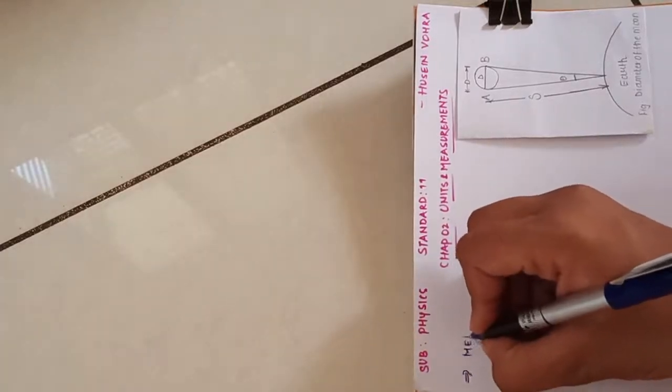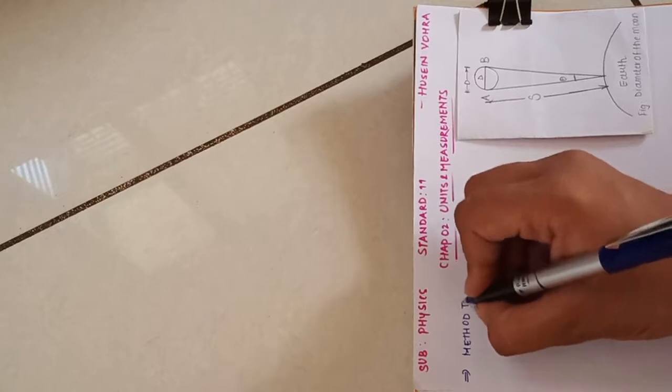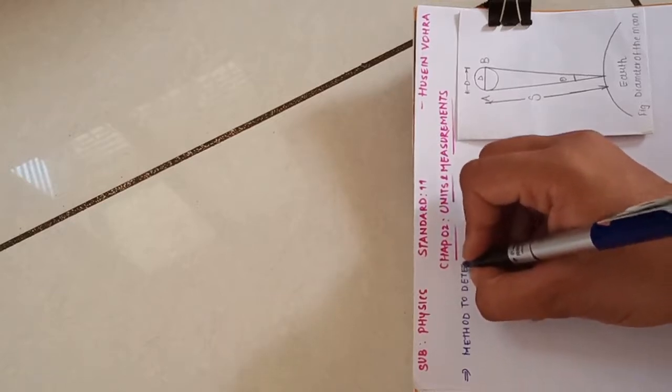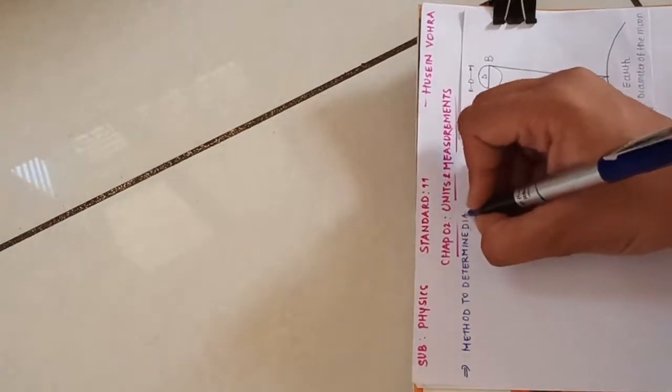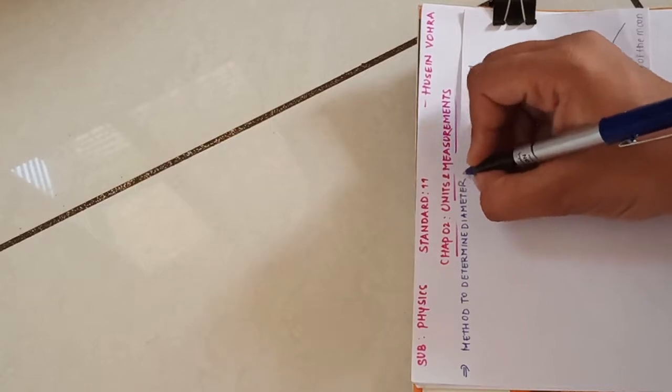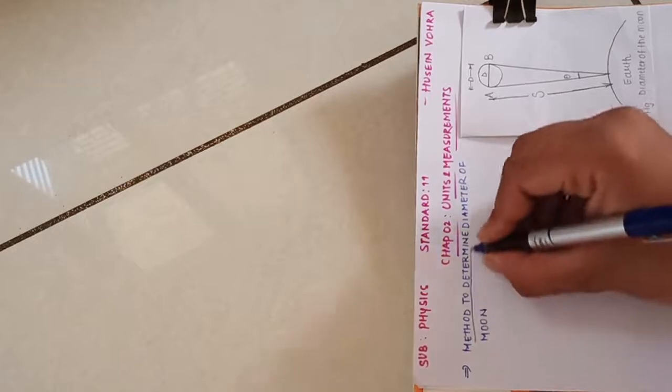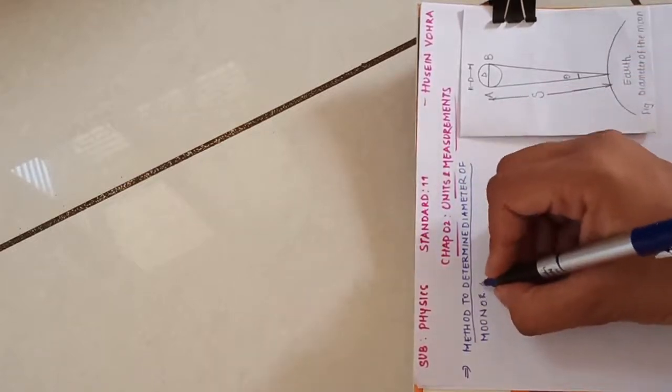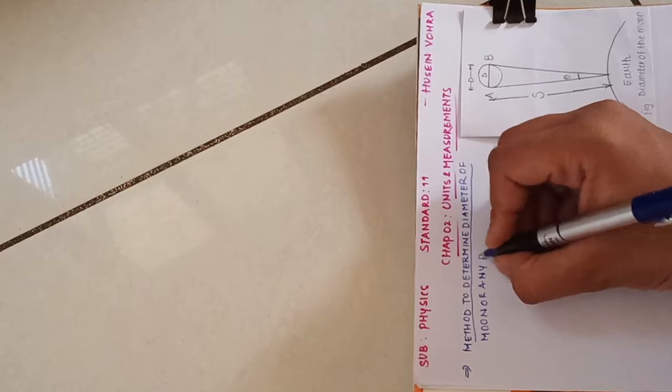Now how to determine the diameter of the moon or any planet. So let us discuss the method to determine the diameter of the moon or any planet.